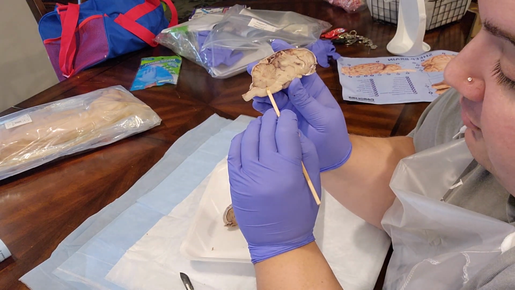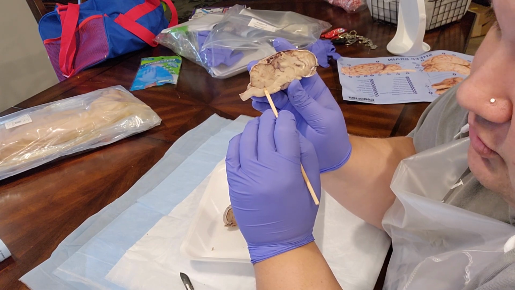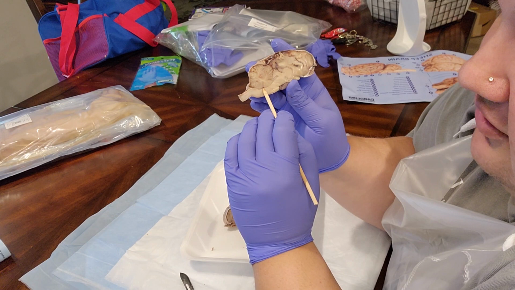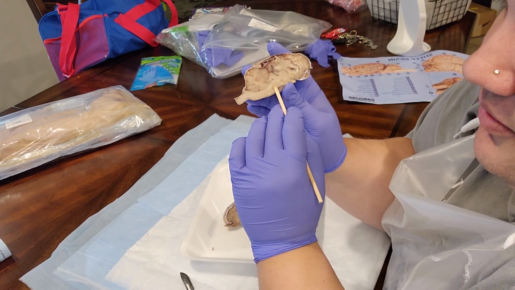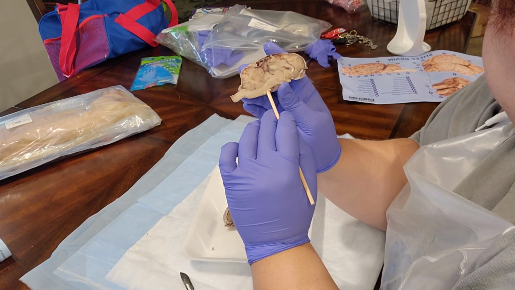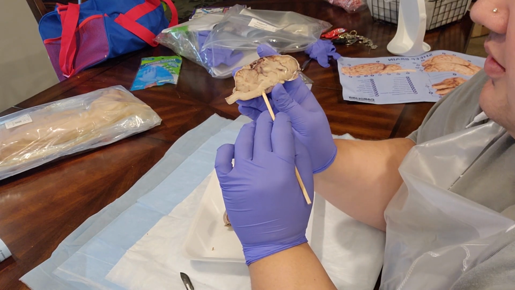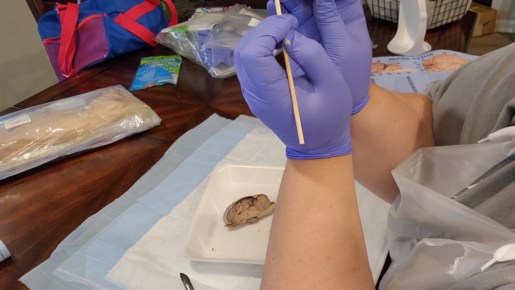And right here where the arbor vitae has a little bit of a crevice where it sits on the spinal cord, that is known as the fourth ventricle. And this tract right here is the brain stem.